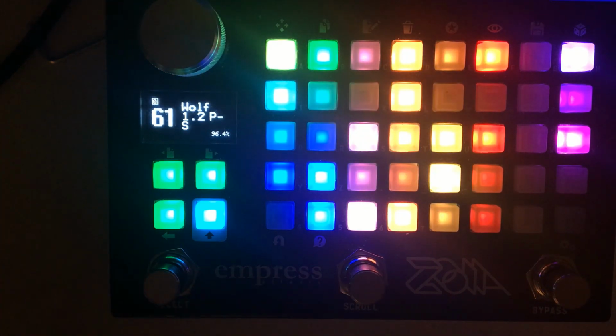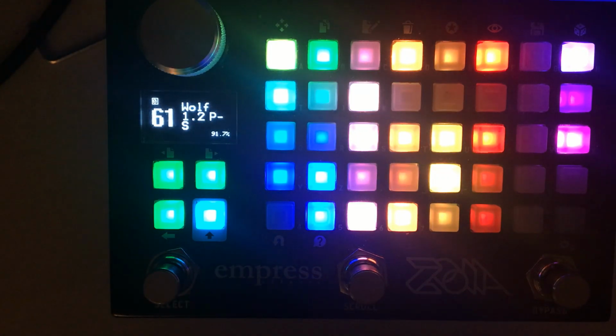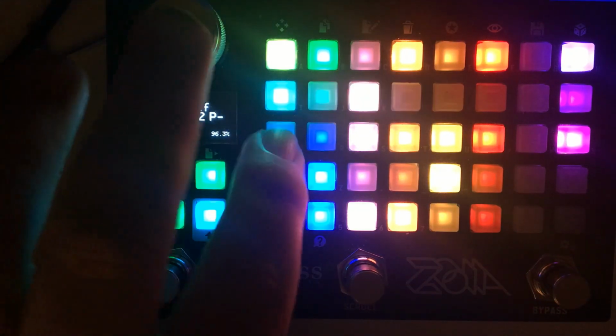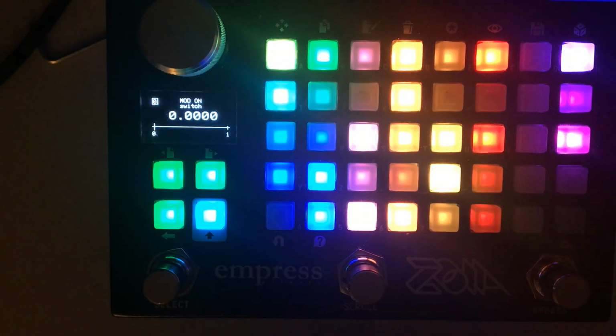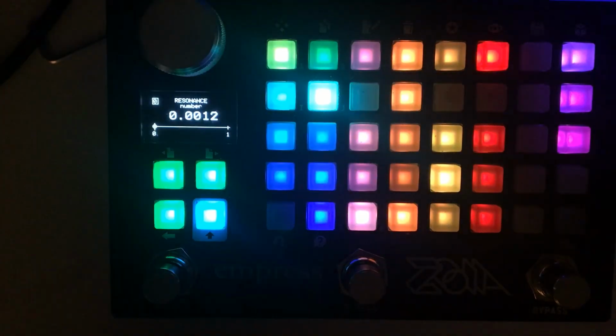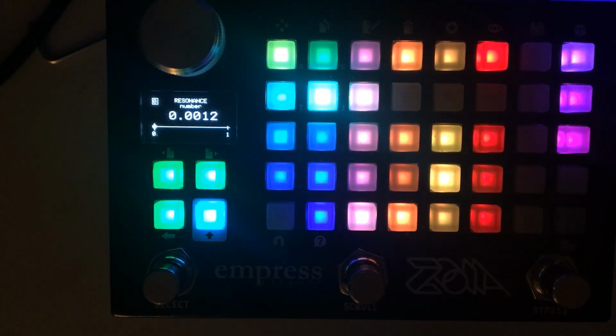And some things have been shifted around on the front page for aesthetic reasons and functional reasons. The biggest one is that glide has moved down here, and the modulation on-off button has been pushed over. That's to make room for a resonance control. The resonance is applied to the filters. I guess that's pretty obvious.